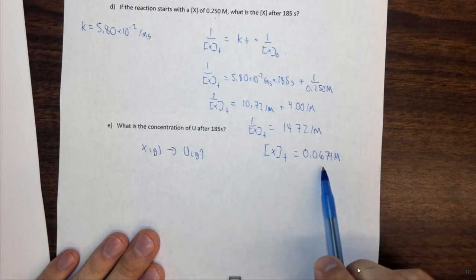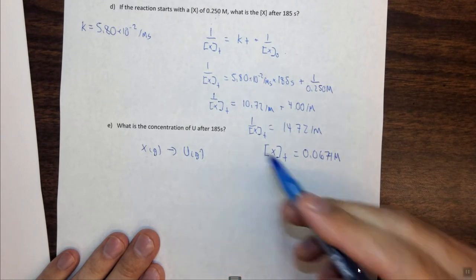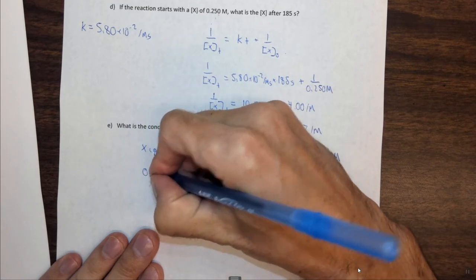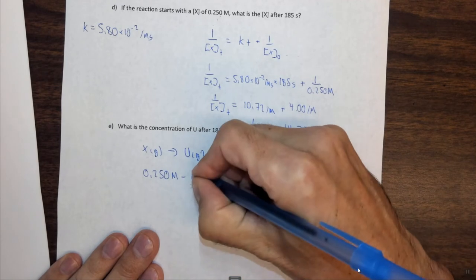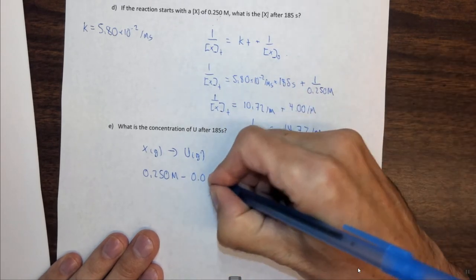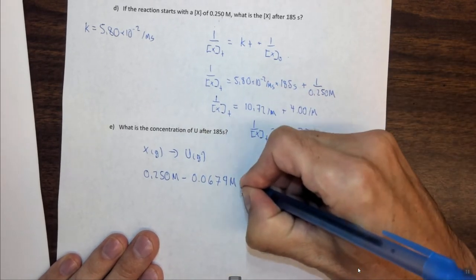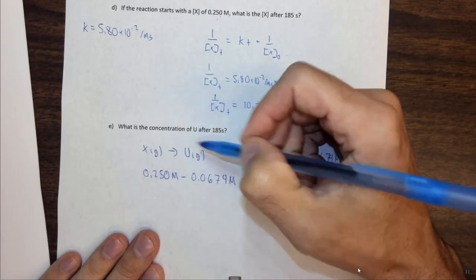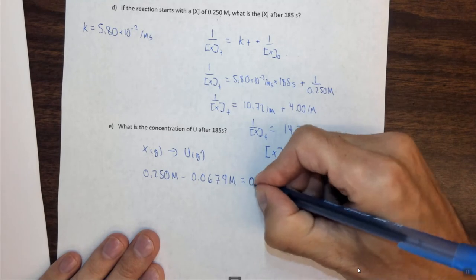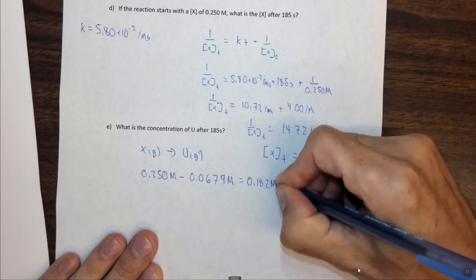But not all of it became U. Some of it's still X. So if we take the initial 0.250 molar and we subtract the amount that is still X, 0.0679 molar, we find that the concentration of U, the part of X that was converted to U in a 1:1 reaction, is 0.182 molar.